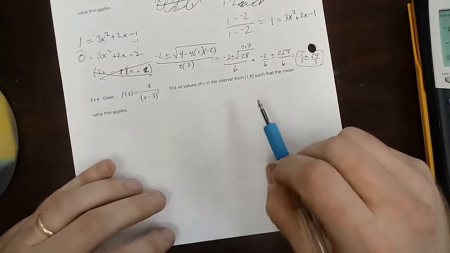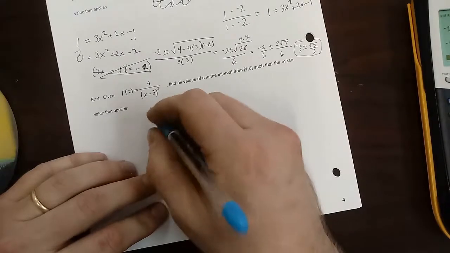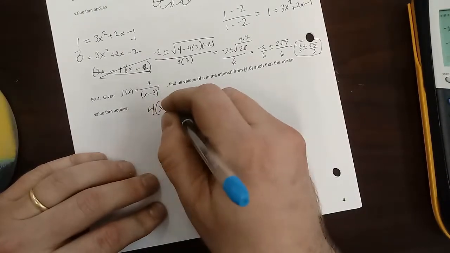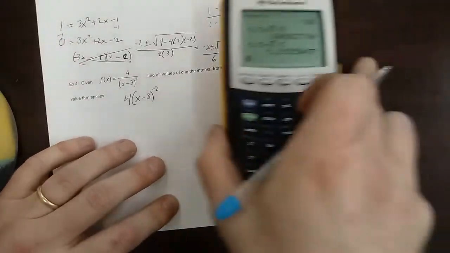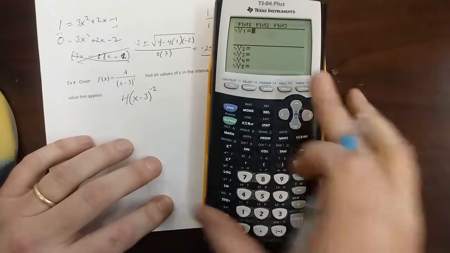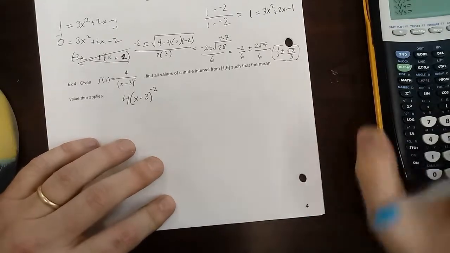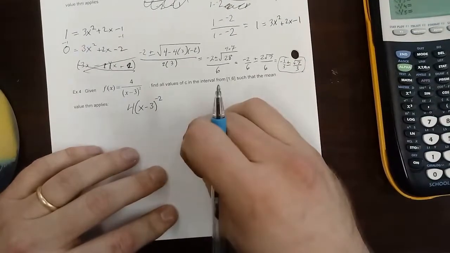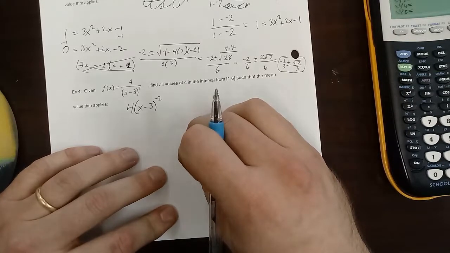All right, next one. Find the c-values on 1 to 6 for this function. Now I'm going to think about this function as being 4 times x minus 3 to the -2, because the derivative of that's just going to be so much easier. And wait. We could do all the work for this and never realize something.